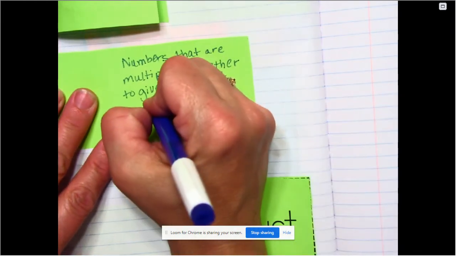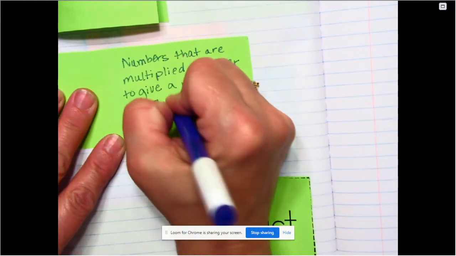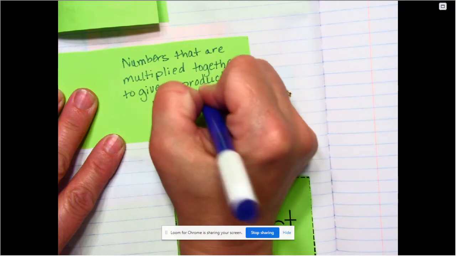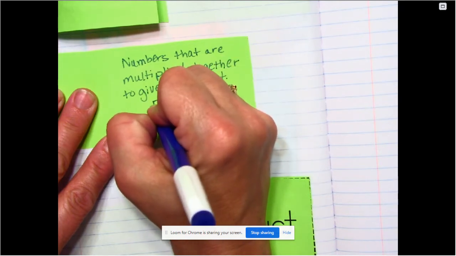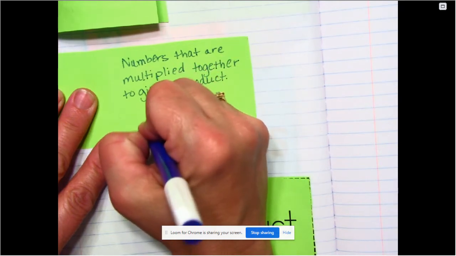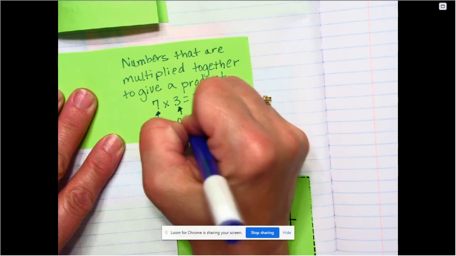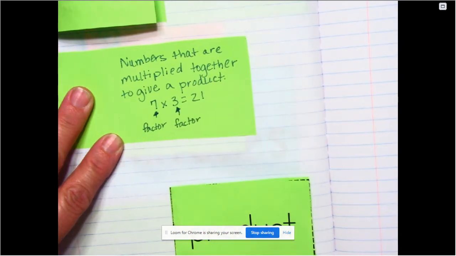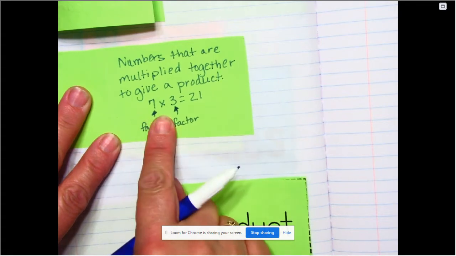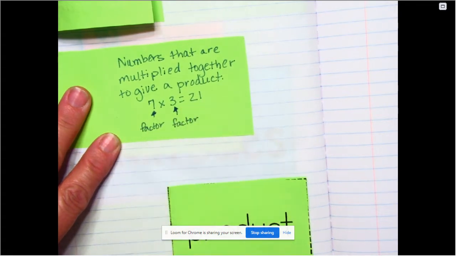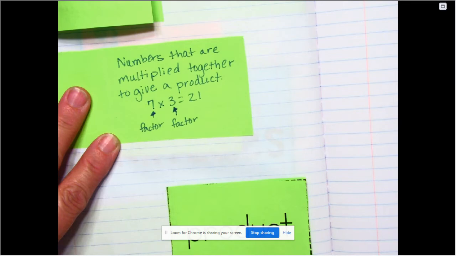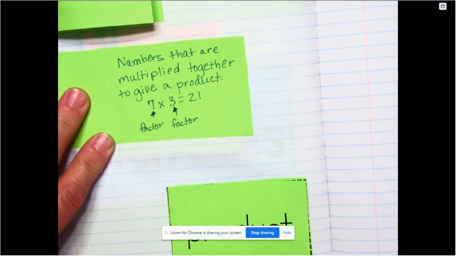Okay, so like in our example, 7 times 3 equals 21. Right here, factor. Right here is a factor. They are the numbers that are multiplied together to give a product. Okay, go ahead and get that written down. Pause if you need to.